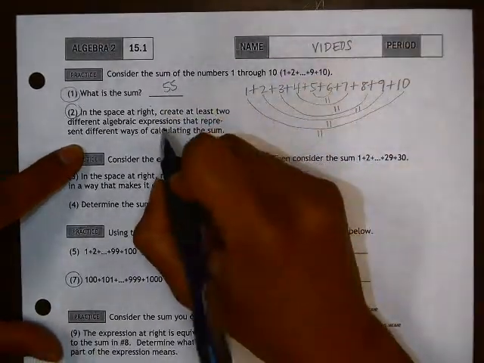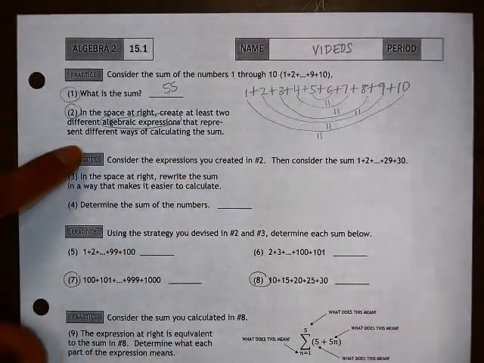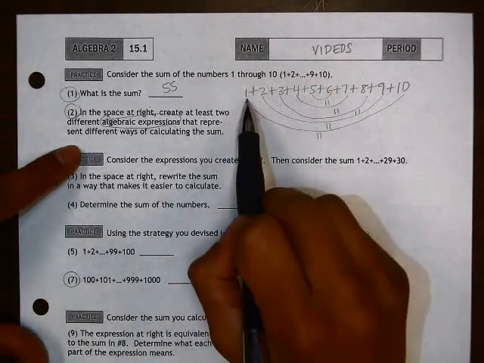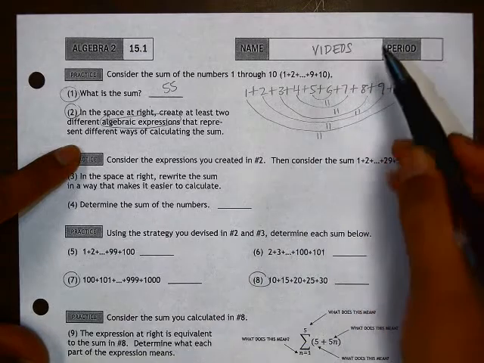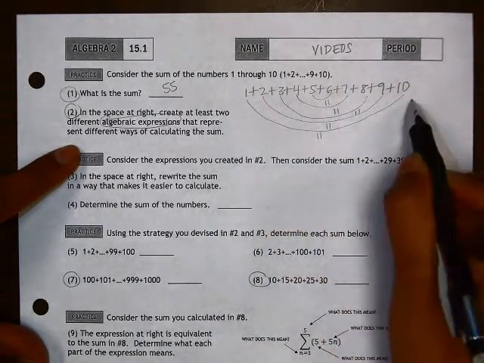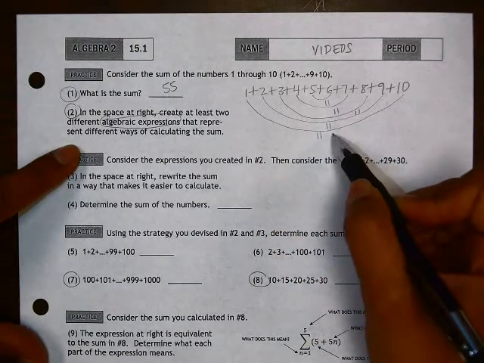So an algebraic expression we can use to find the sum of all of these numbers is to take half of the number of terms, so in this case it would be 5, times the sum of the first and the last. So here the sum of the first and last was 11, multiplied by 5, because there's 5 pairs.